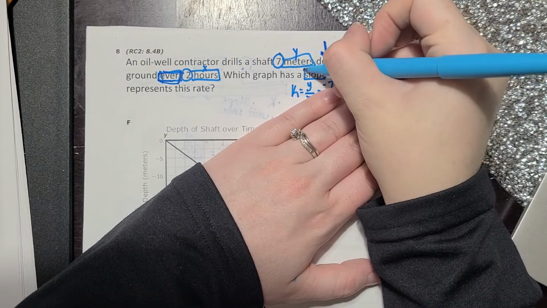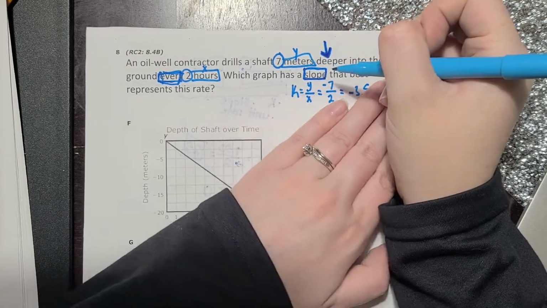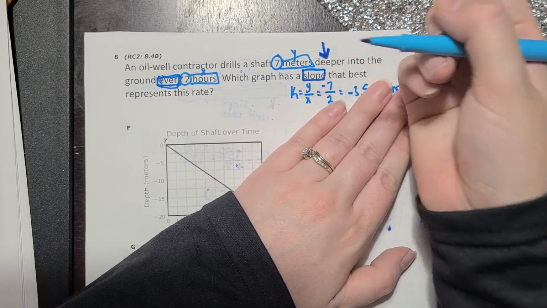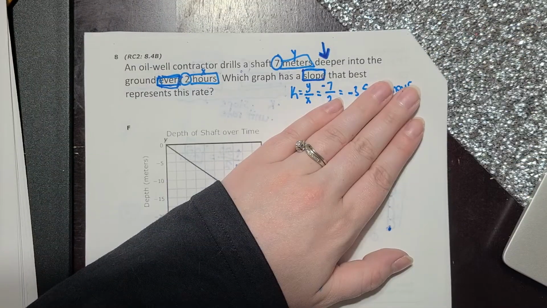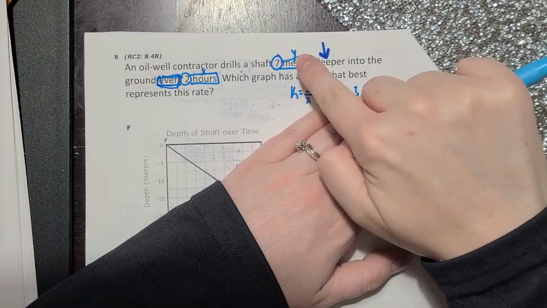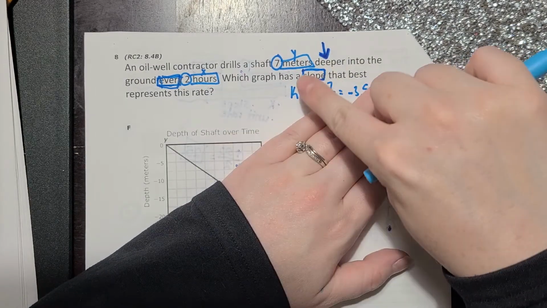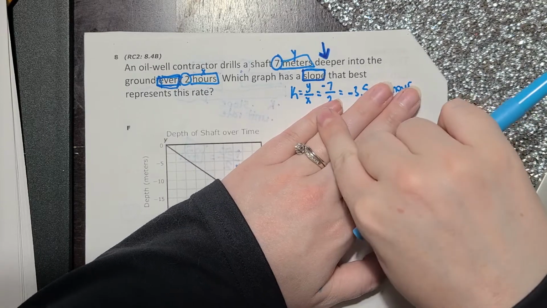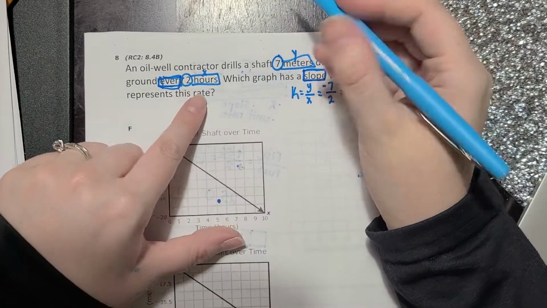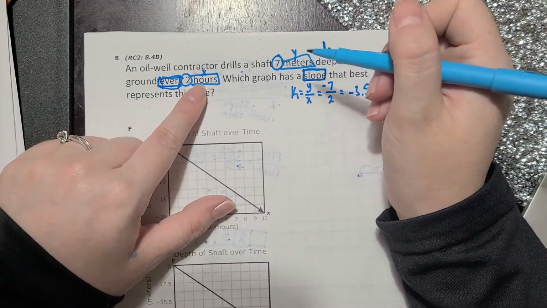This says which graph has a slope, and I know for graphs we can use rise over run, but right now let's look at our verbal. We know for our verbal to find a slope or the unit rate of meters and hours, we can use k equals y over x. So my y variable is meters because time is always our x, it's independent.